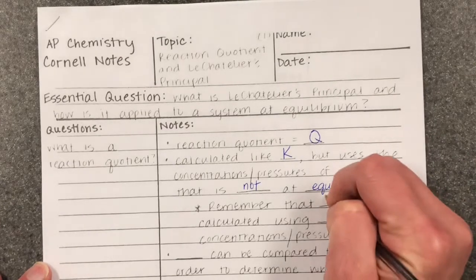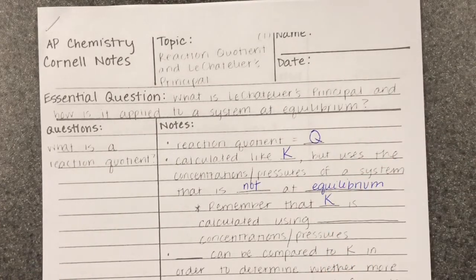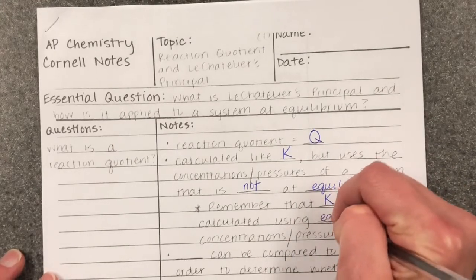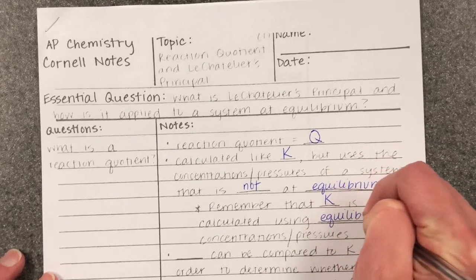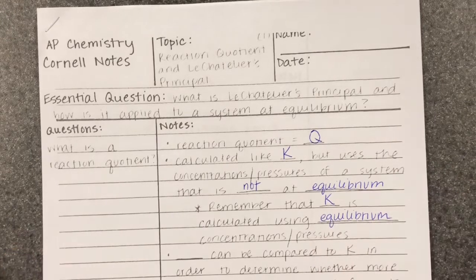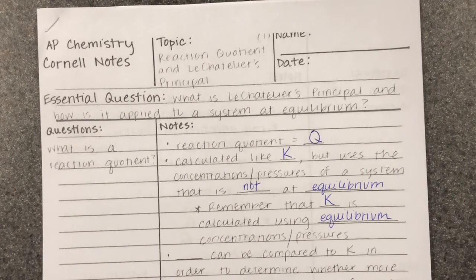So remember that K, our equilibrium constant, is calculated using equilibrium concentrations and pressures. Okay, so when we calculate K, we know that our system's at equilibrium, and we know that those concentrations are equilibrium concentrations. If we're not sure that the system we have is at equilibrium, then we're probably calculating Q. So we're using values for concentration or pressure of a system that is not yet at equilibrium.